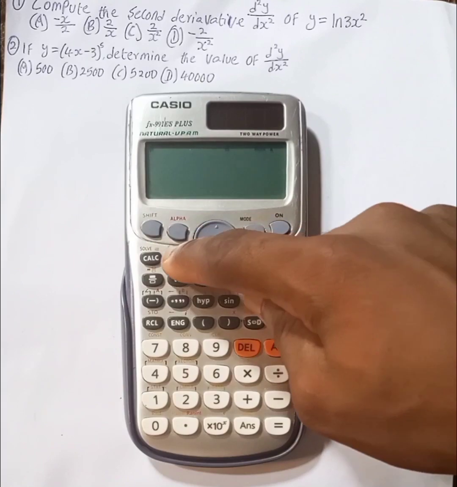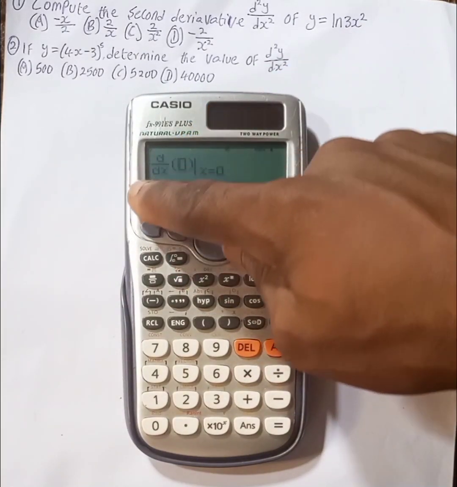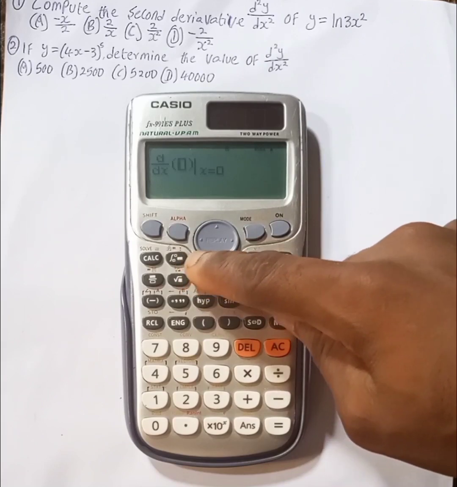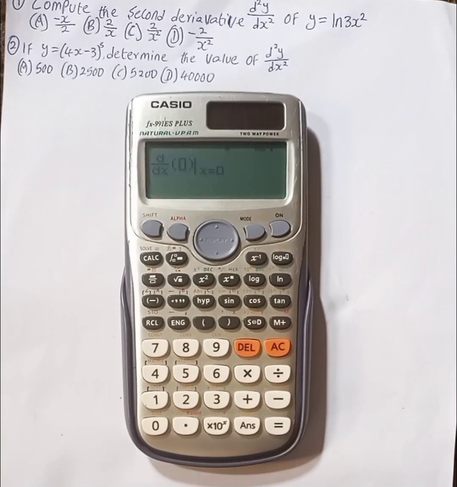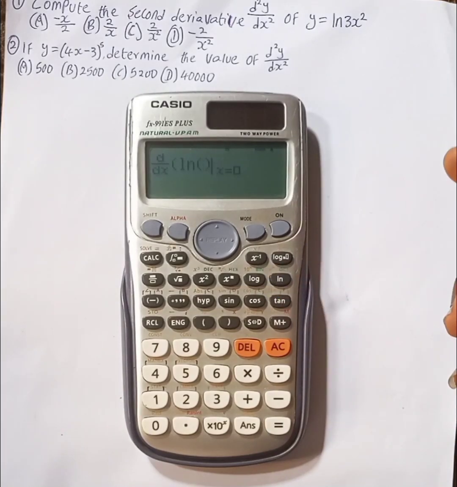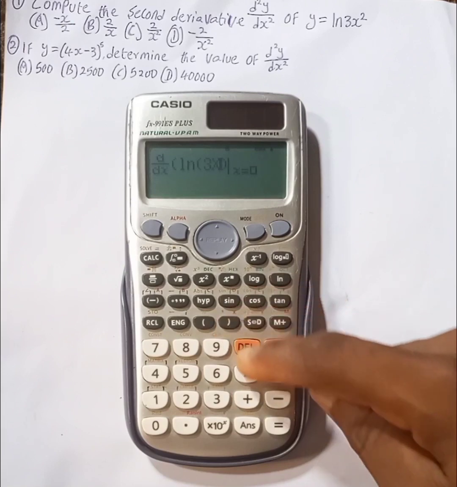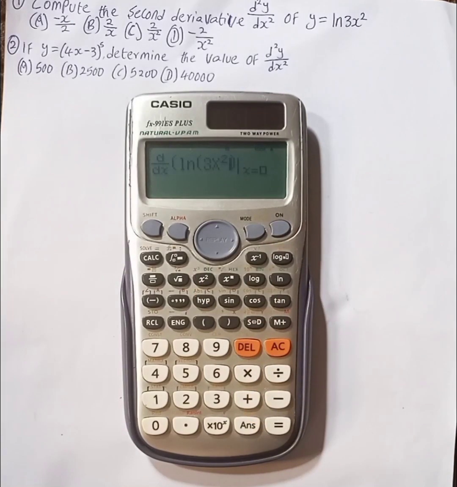So now after saving x as 2, the next step is to bring out your differentiation, which is shift and this button here. Then you input the values into it. This is your ln, you put 3 alpha x squared.